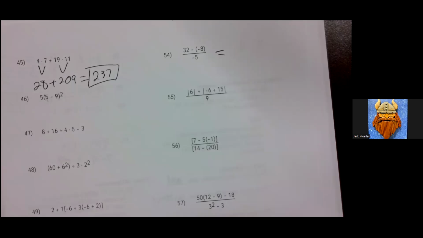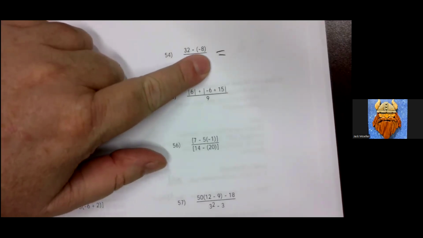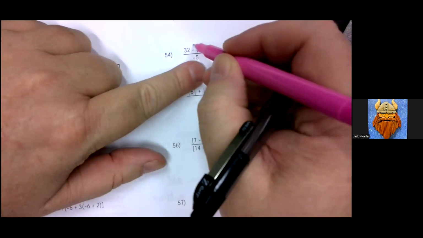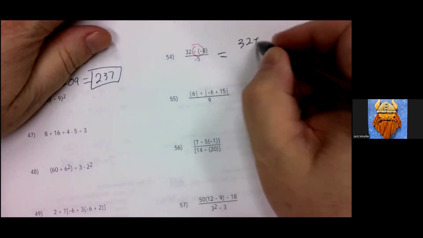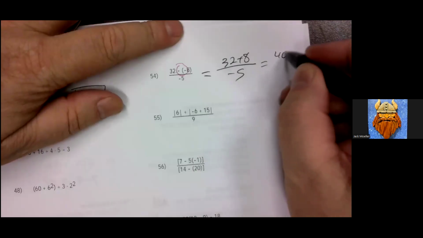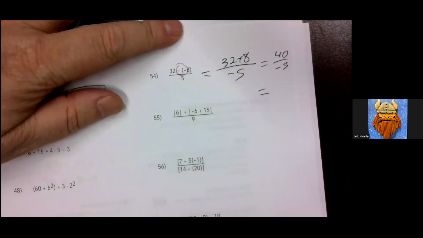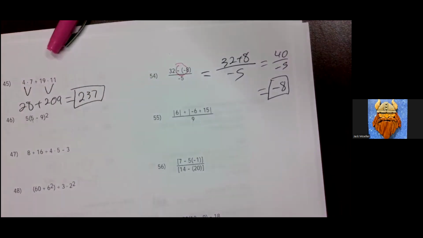Well, we have to treat the top and bottom as a separate problem. There's nothing to do in the bottom, but what do we do with that top of 32 minus a negative 8? Well, I don't know about you, but when I've got that double negative on the parentheses, that's going to be 32 plus 8. And from there, it's a little bit much more straightforward. We have 40 over -5, and then that's -8. So not all these problems are going to be messy. And I've got the homework and the tests kind of set up the same way, where the more basic problems, the shorter problems are going to be at the beginning, and then you kind of work your way up to the messier problems.